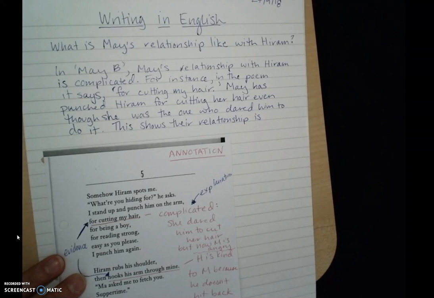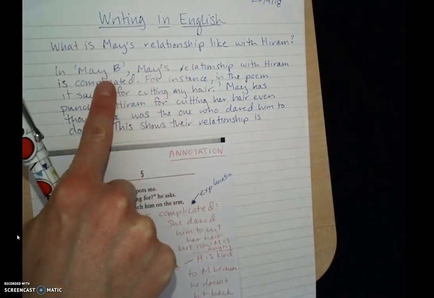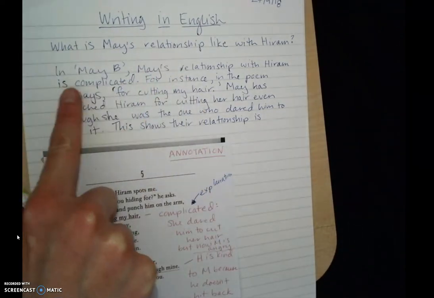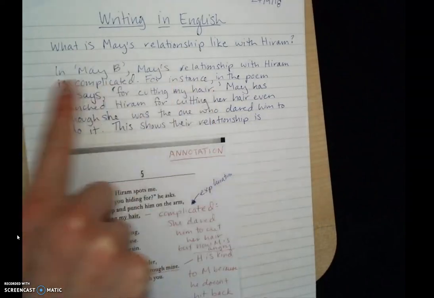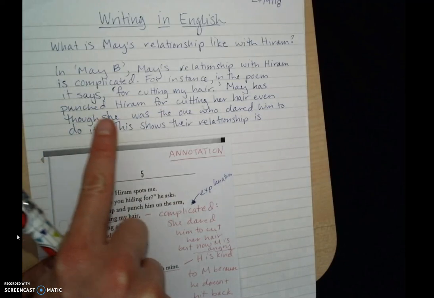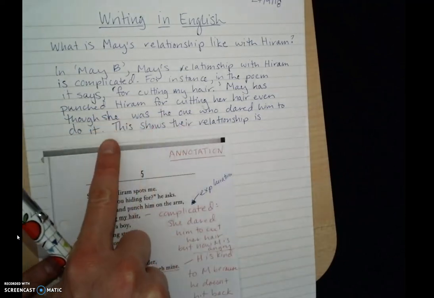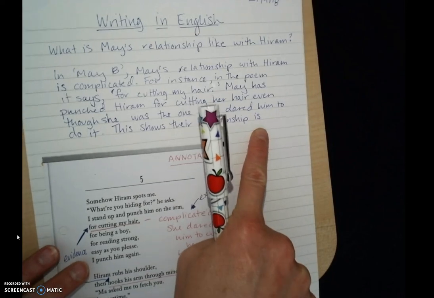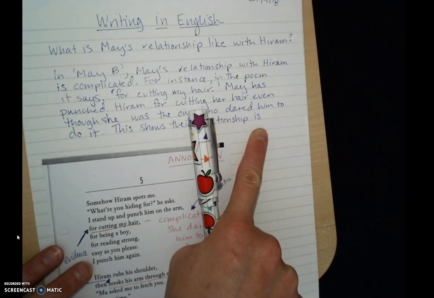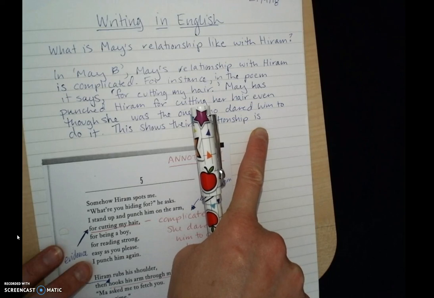Now, you're getting caught up with the copying, so I'm going to talk a little bit while you're doing that. It's really tempting here. I've said May's relationship with Hiram is complicated. For instance, in the poem it says, for cutting my hair. Then I've explained that a bit more. May has punched Hiram for cutting her hair even though she was the one who dared him to do it. This shows their relationship is... 90% of you are going to want to use the word complicated again. Don't. Don't repeat the same word again. Come up with a new word.